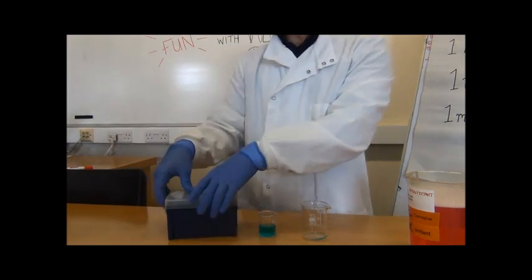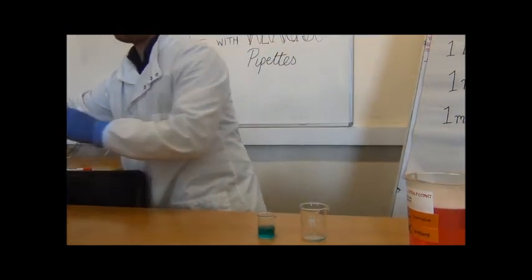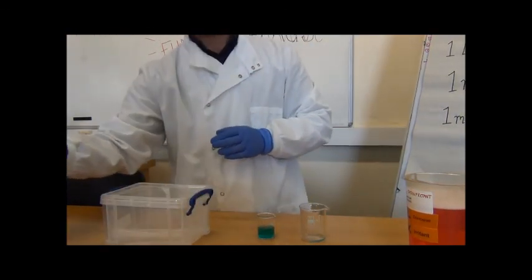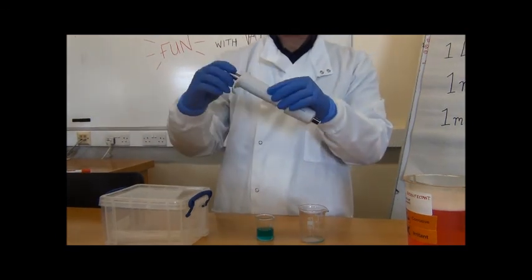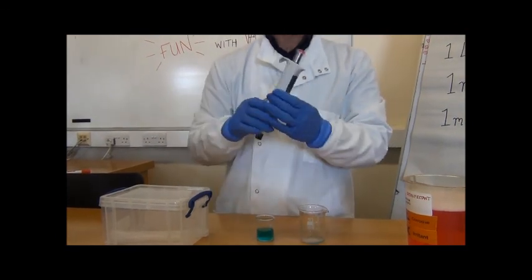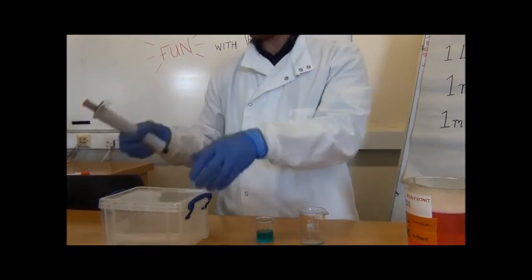Last but not least, a large volume: 10 millilitres this time with our largest pipette.